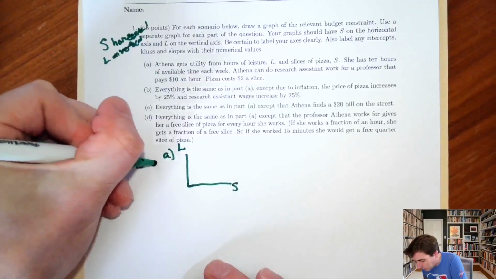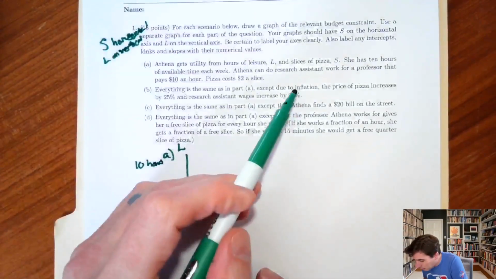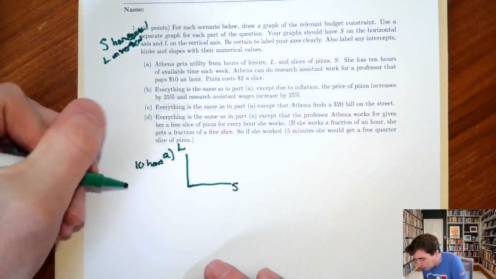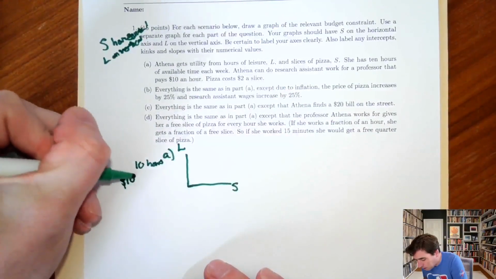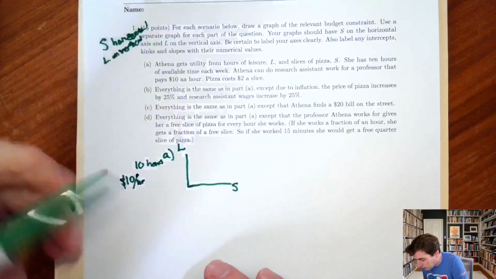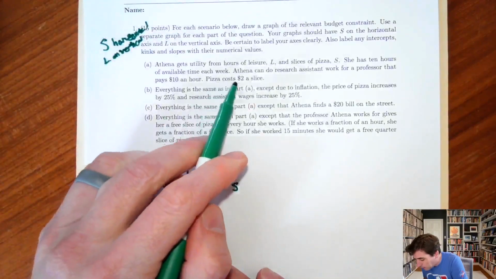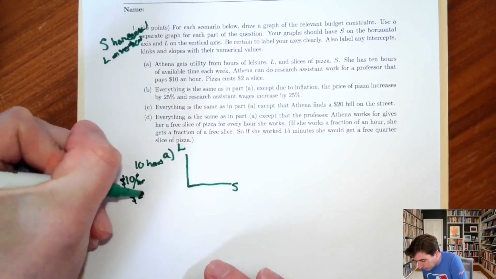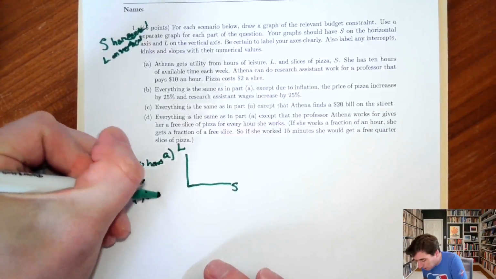Make a note of that over here on the side. Athena can do research assistant work for a professor that pays $10 an hour. Gonna make a note of that. And pizza costs $2 a slice. Just gonna make a note of that as well.